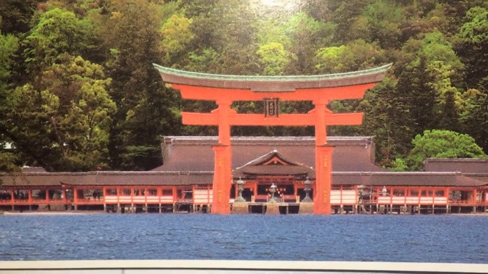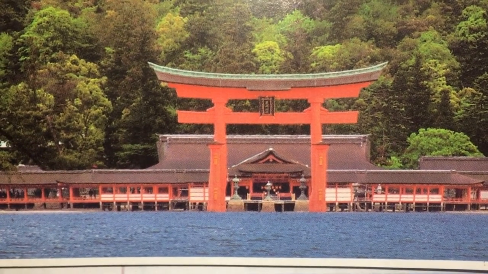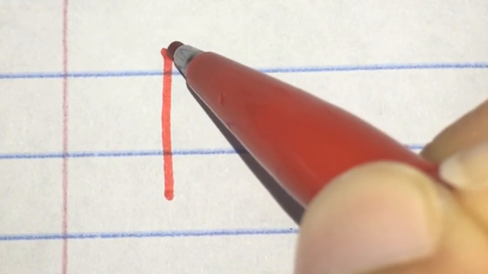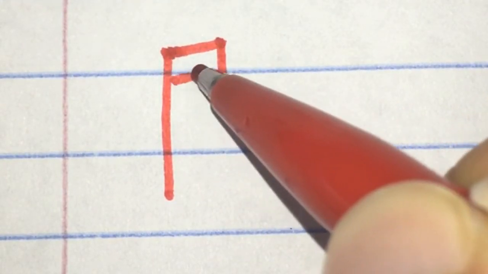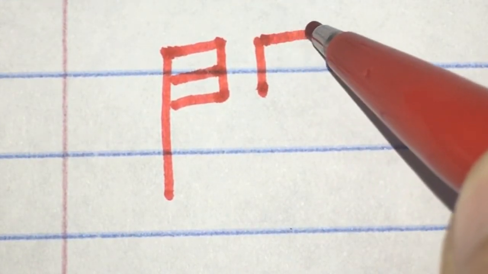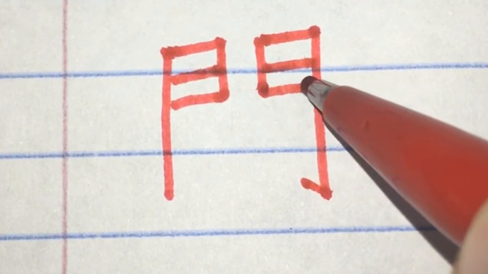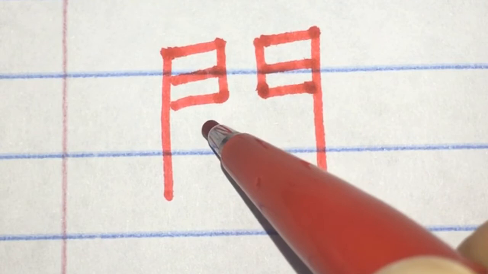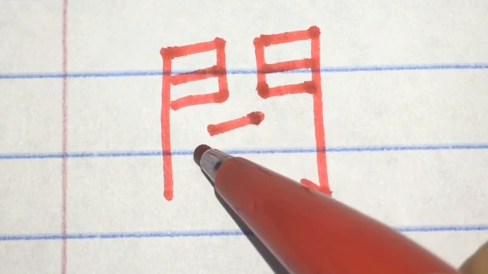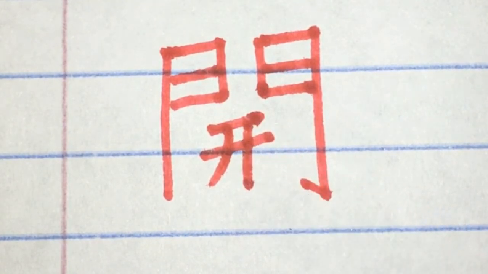So this is one of the famous shrines in Japan. It's called Itsukushima Jinja. And every jinja has this gate. And in hiraku, we have this symbol in the kanji. Go down, attach, across, go down, across, go down, attach, across, go down, hook, across, and then you write gate here. So across, release, and stop.